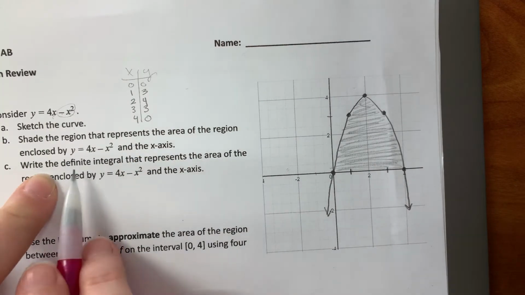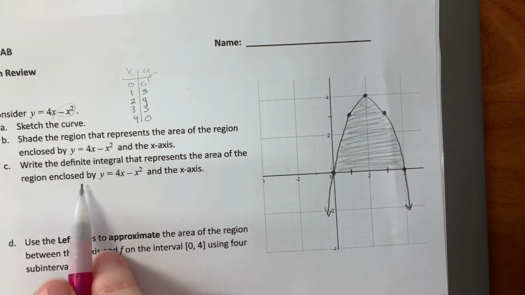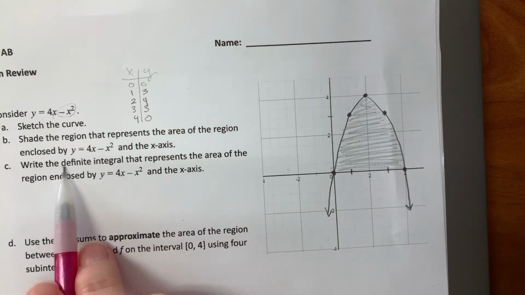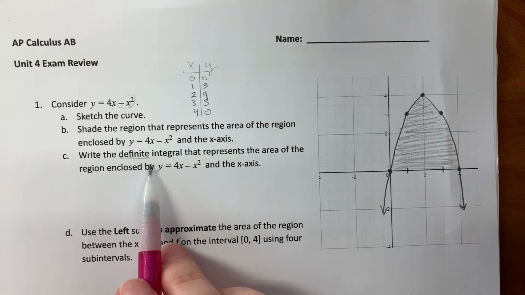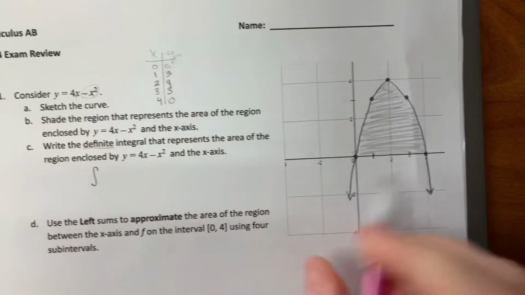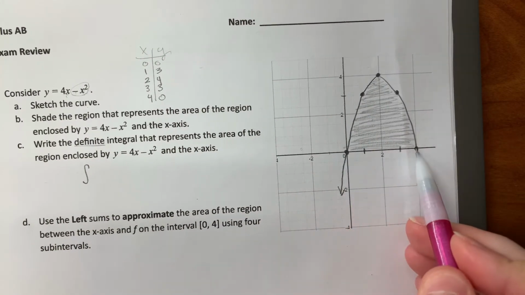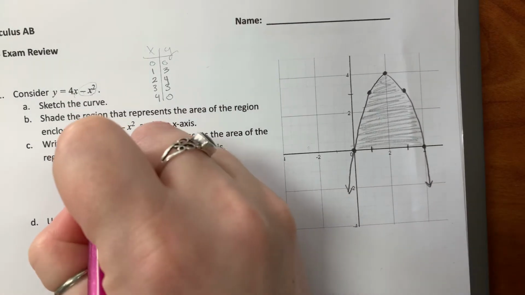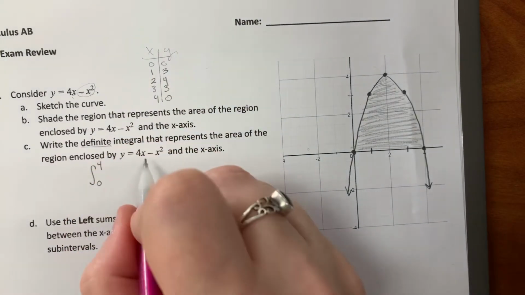Part C says write the definite integral that represents the area of the region enclosed by that and the x-axis. So if it's a definite integral, that means I am putting numbers on it, right? So I have an interval that I'm thinking about. So the integral in this case, if I'm going just between the x-axis, means I'm going exactly from 0 to 4. I don't have to worry about anything beyond that. So my interval is from 0 to 4.